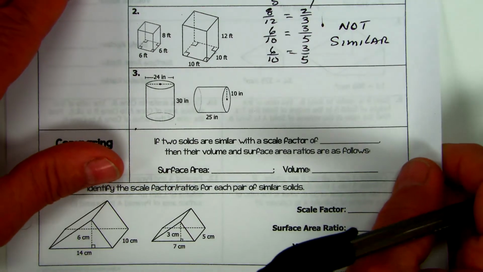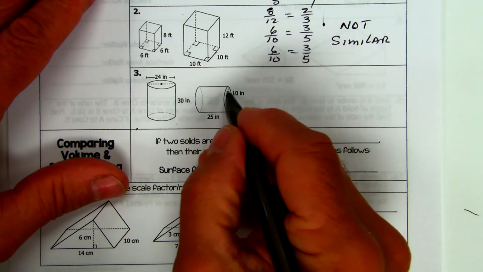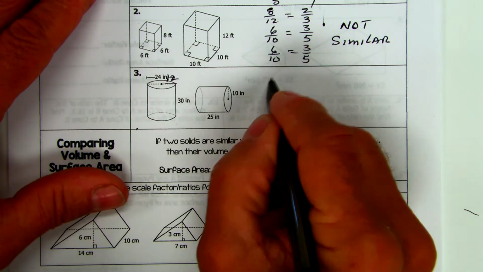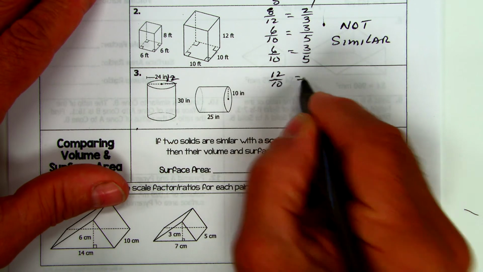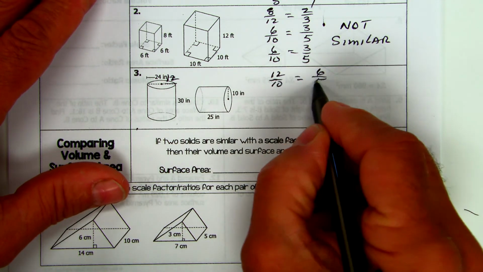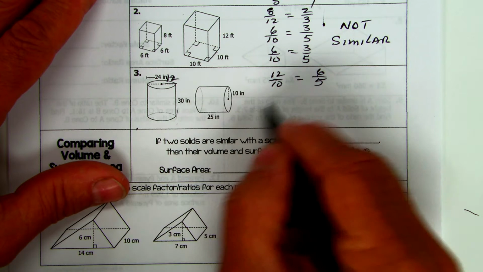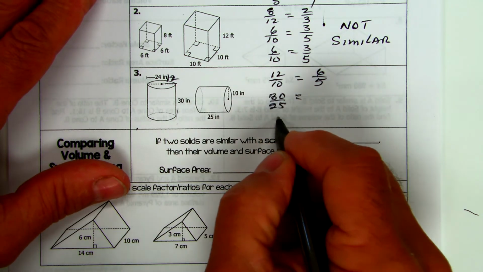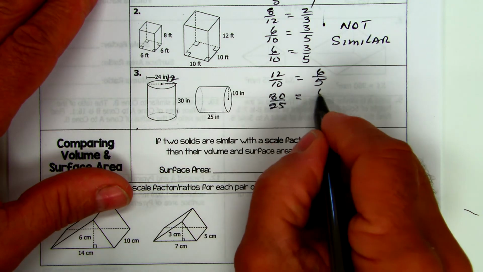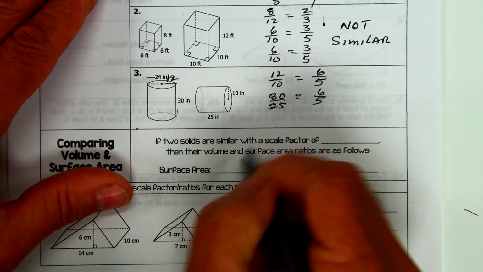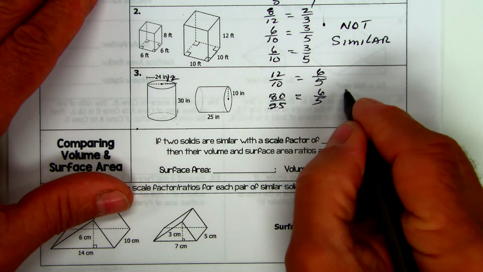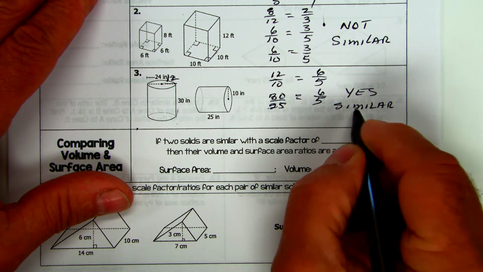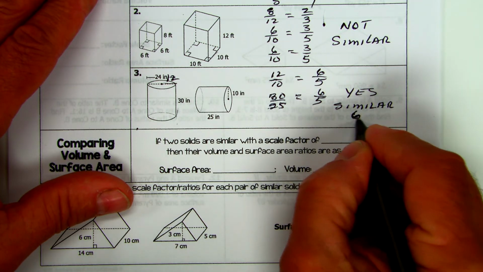Now, if I look at number 3, I see I have a radius here, so I'd make this a radius. This would be 12. So I'd say 12 to 10. If I reduce that, divide 2 into each one, I'm going to get 6 to 5. Now I'm going to look at the height. I've got 30 to 25. If I divide 5 into both, I'd have 6 to 5. So the scale factors are the same, so I would say yes, similar. The scale factor would be 6 to 5.